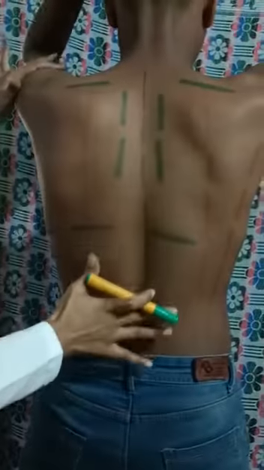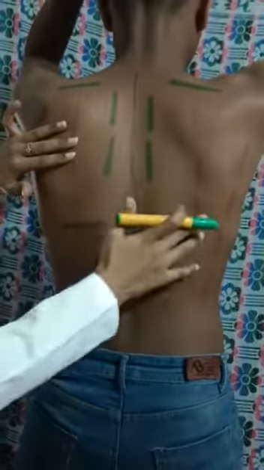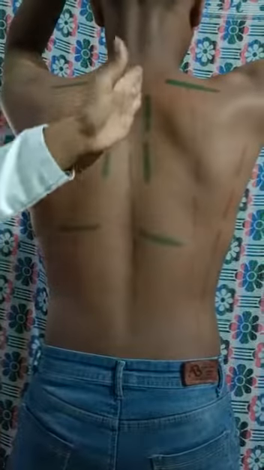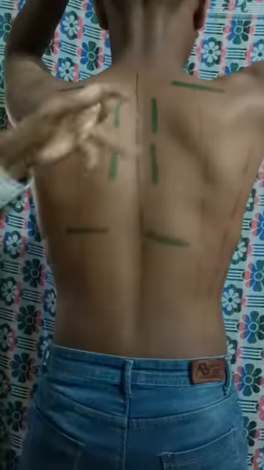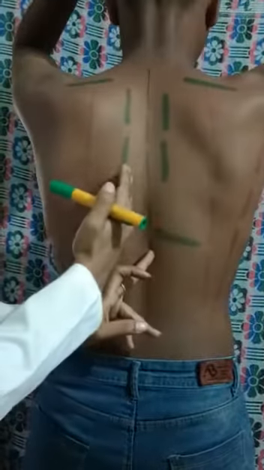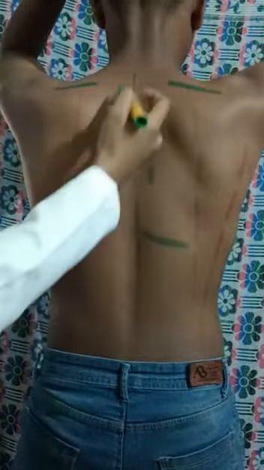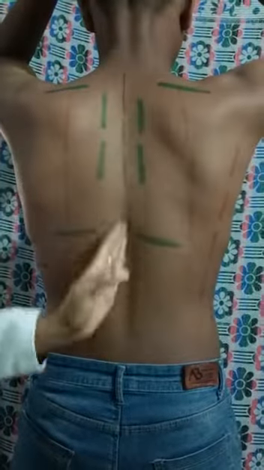So posteriorly we will have three symmetrical lines. First, this is the spinal region. The line which divides the spinal region into two equal parts is called the mid-spinal line.